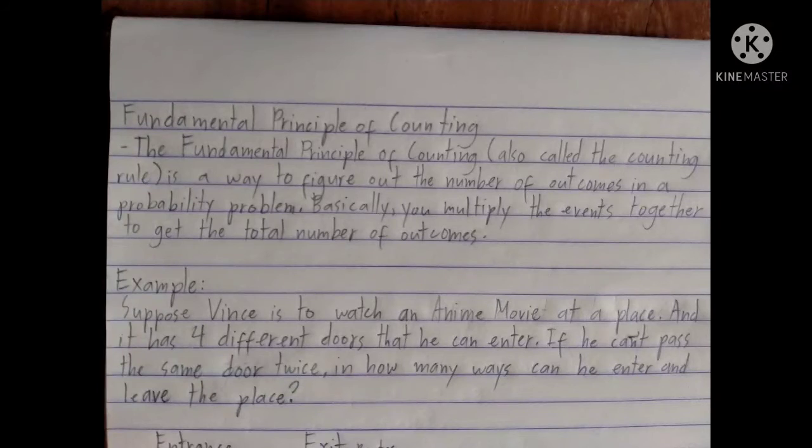On to the next topic, ladies and gentlemen, we have the fundamental principle of counting. The fundamental principle of counting, also called the counting rule, is a way to figure out the number of outcomes in a probability problem. Basically, you multiply the events together to get the total number of outcomes.